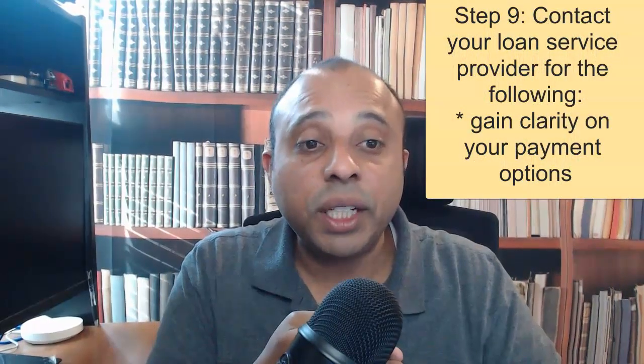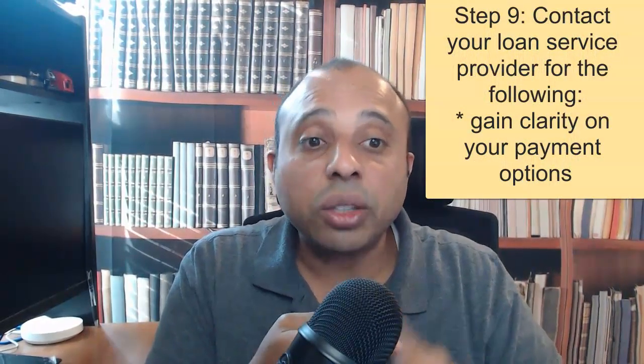But we're going to move into step number 9. While we're here on the point of student loans, start with the student loan company. Contact your student loan services company and gain clarity on your payment options, especially if you're looking to shift from one plan to another. Also understand the deadlines. Sometimes companies will say, we don't make any changes past the 10th of the month or the 15th of the month. So be it. You've got to know the rules of engagement if you're going to be successful here.